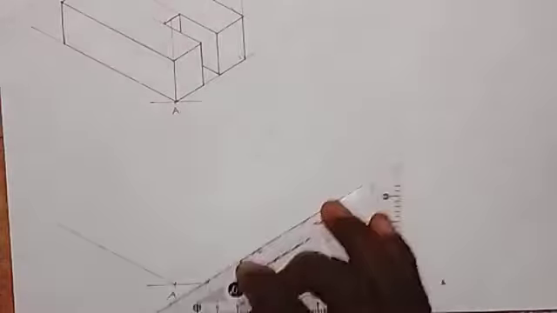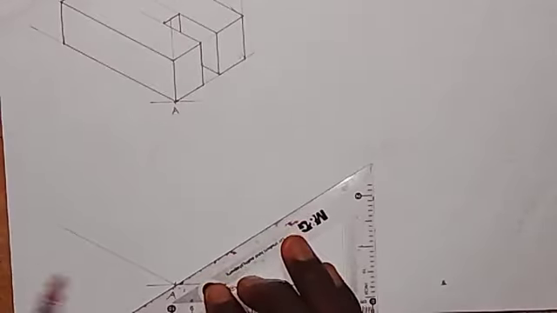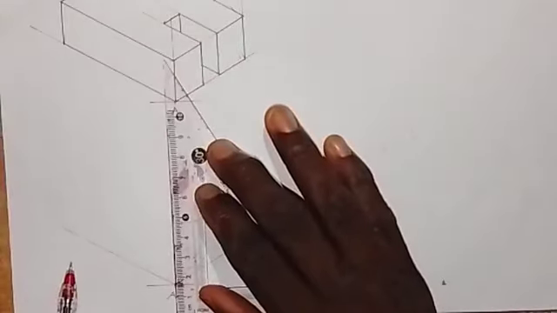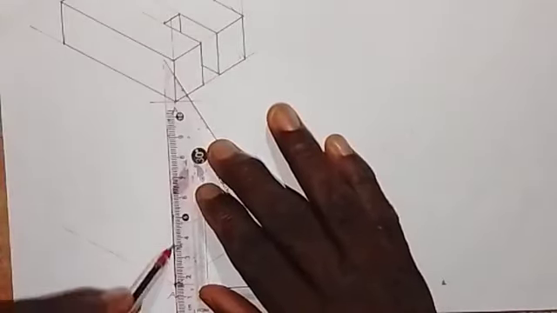I usually like to indicate the lowest point, even if it's not shown in that diagram, so I just put point A here. Now we take the set square, the 30-degree side, setting it at this point, and draw a line in this direction. Then we turn it this way, set it at this point, and draw a line in this direction. Then I will set the set square vertical from point A and draw a vertical line up.